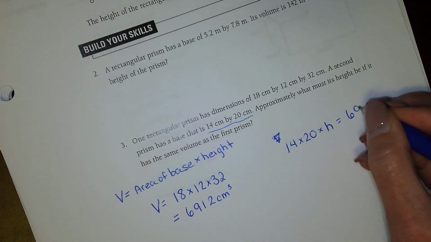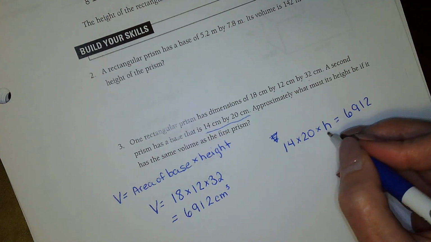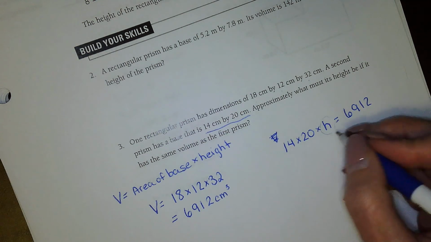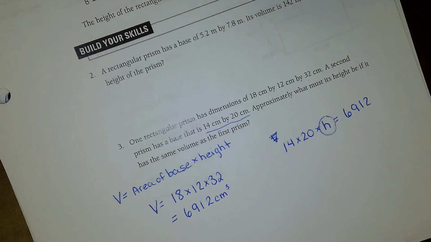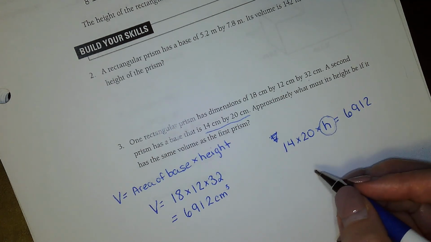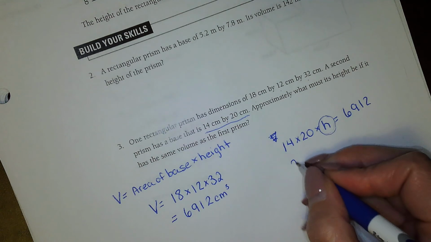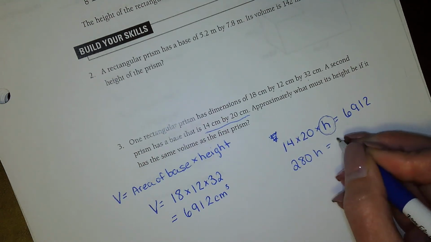So that's where my volume goes. Now, I want to do some calculations and try to isolate that h. If I multiply the 14 and the 20, I get 280 times h.